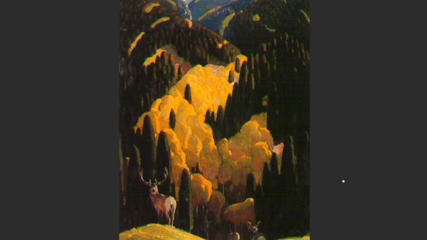Now this is a painting by Herbert Dunton. He was a Taos painter. Again, early 20th century. A lot of his work is very stylized. It has a very definite look to it. So it's very well designed. And again, you can see what he's thinking compositionally.